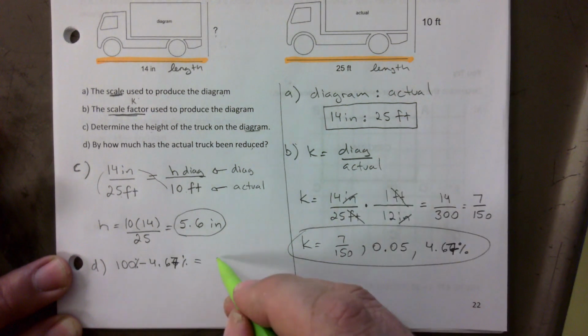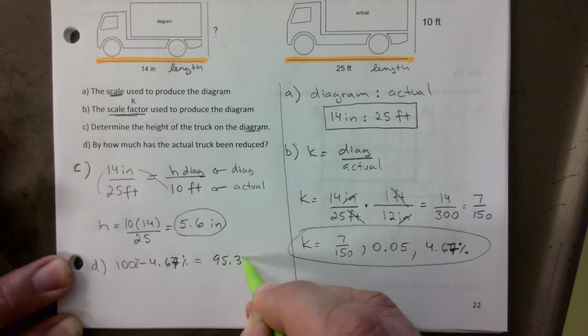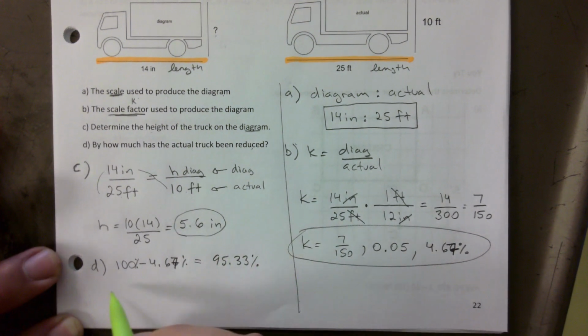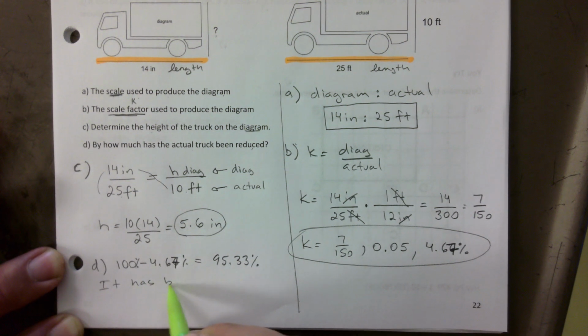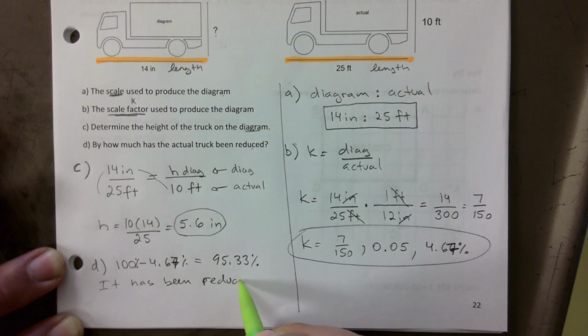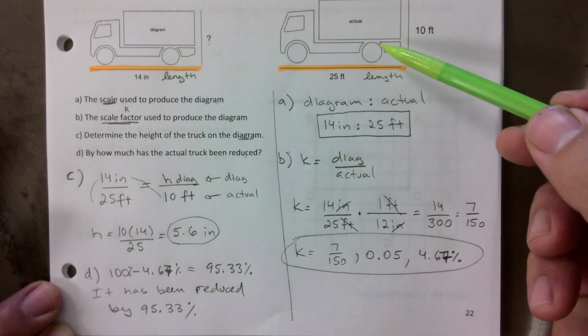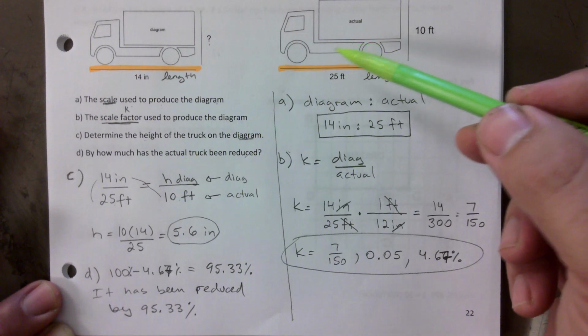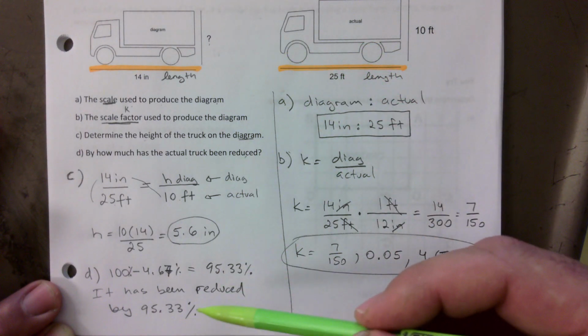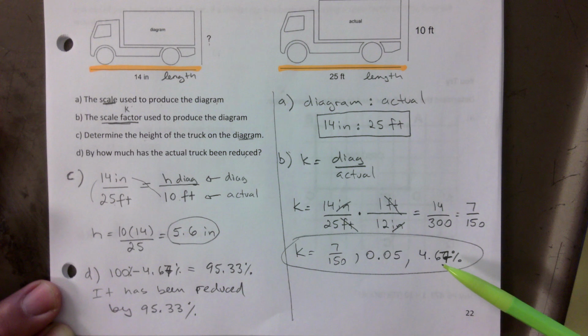That would give you 95.33%. So it has been reduced by 95.33%. So you went all the way from 100% and reduced it by 95.33% to only be left with this.